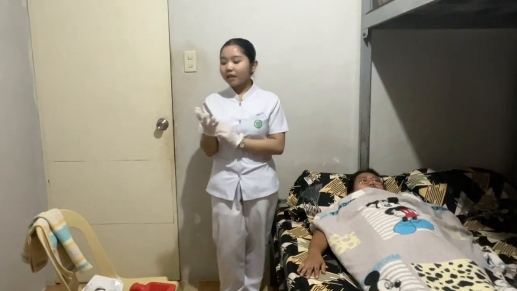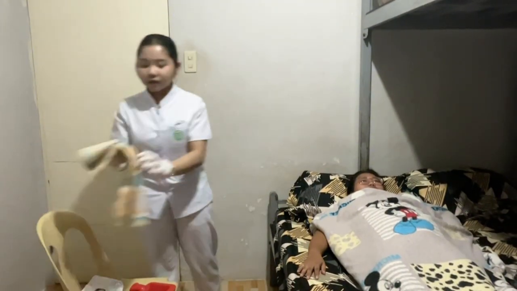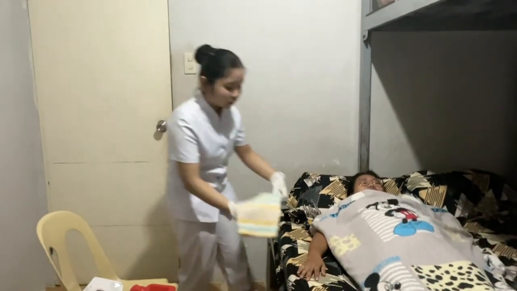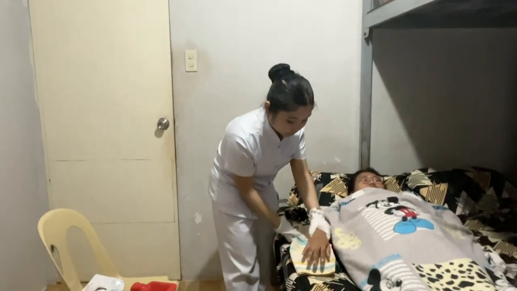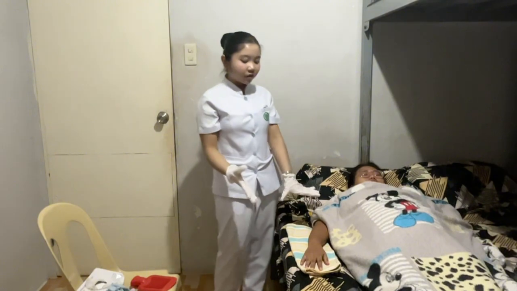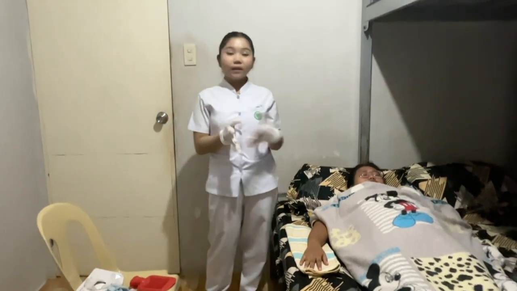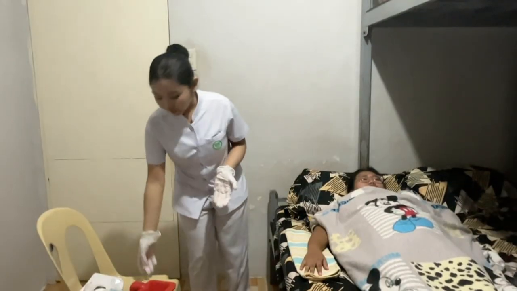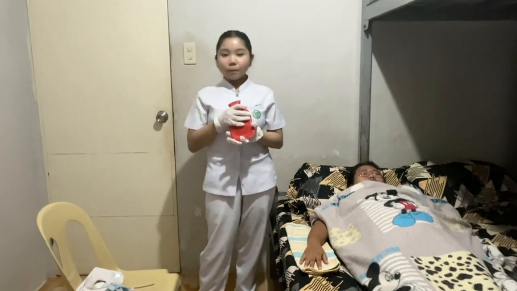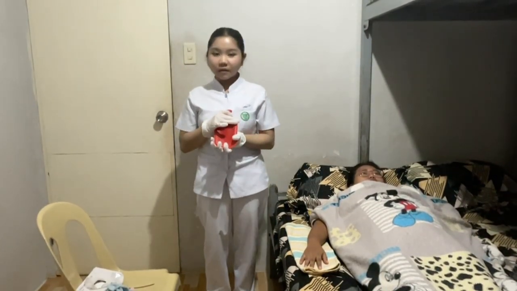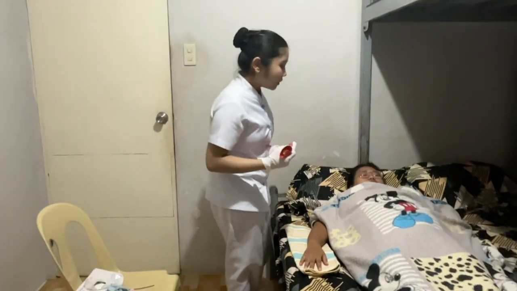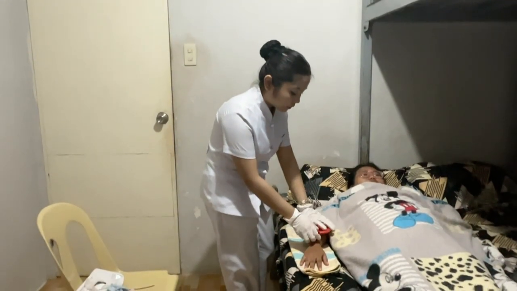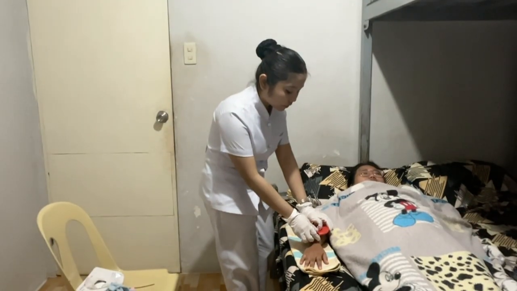Okay, after that, I will place a towel underneath my patient's affected area to protect the bed linen as well. And make sure not to touch the affected area while doing that. Now, I will apply a heat compression to the affected area using this heat compressor for 15 to 20 minutes. So now I will put the hot compression. Is the temperature okay?